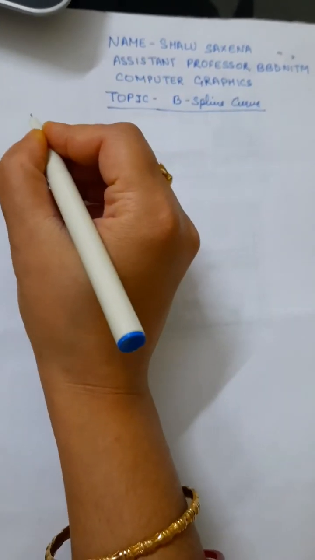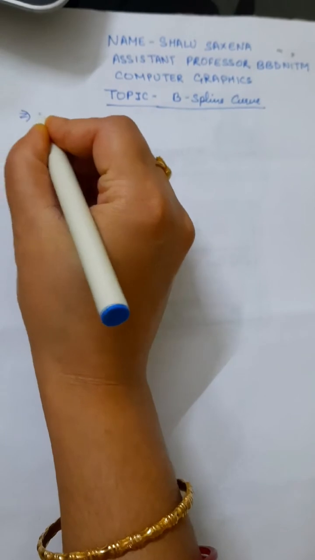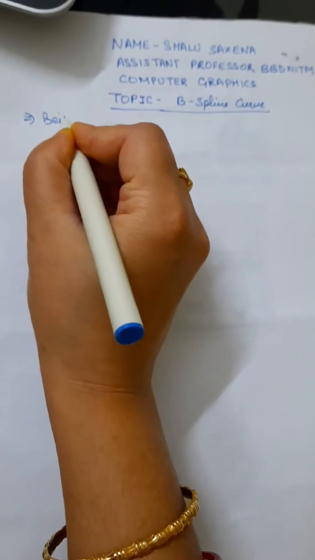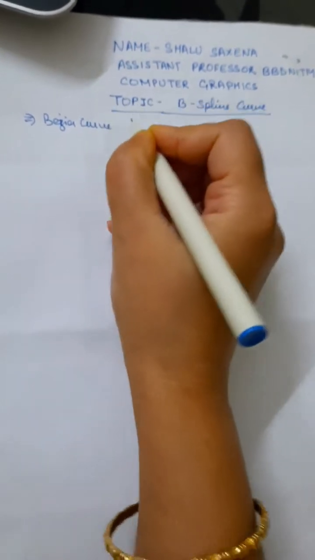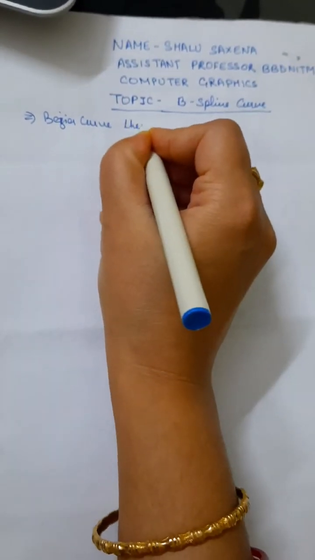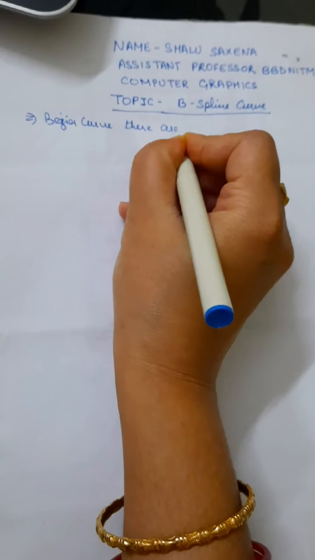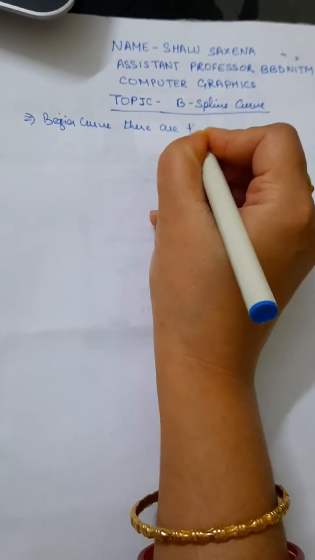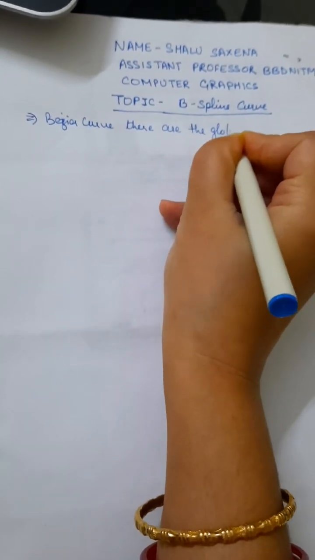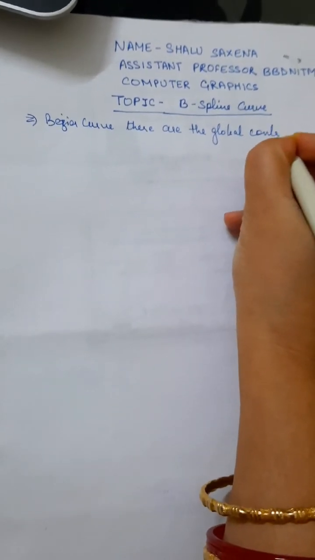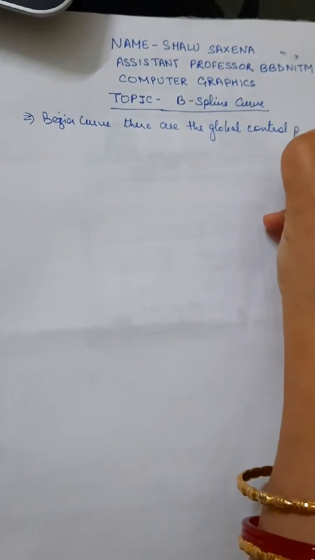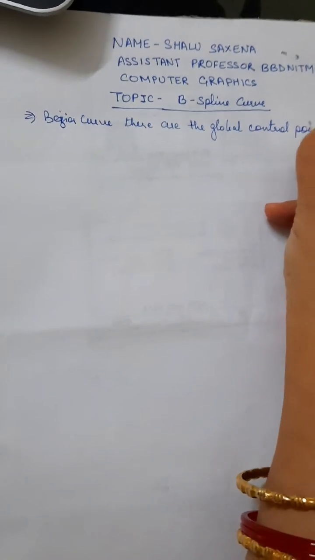So students, we have seen in Bezier curve there are the global points. Or we can say that these Bezier curves work on the global control points.